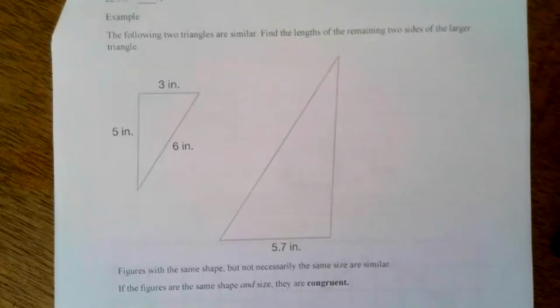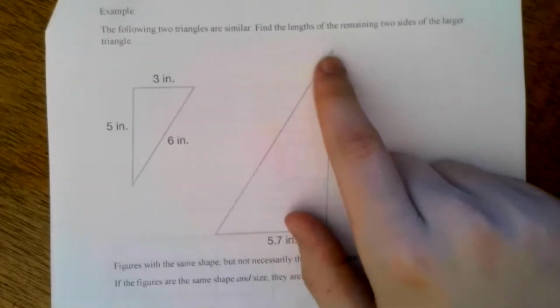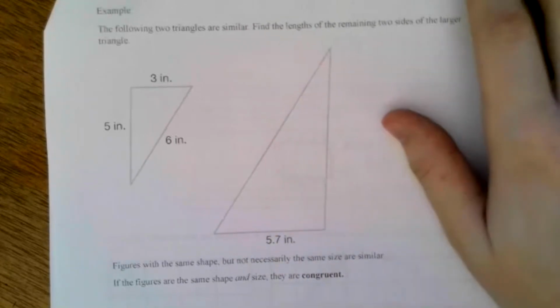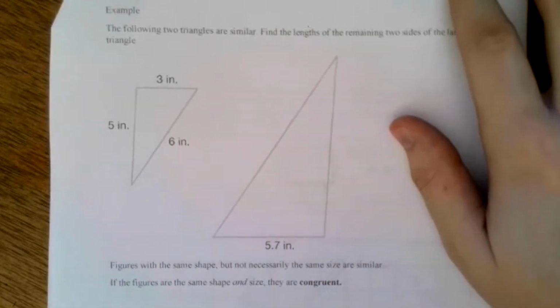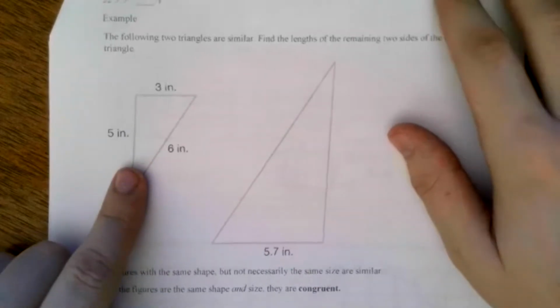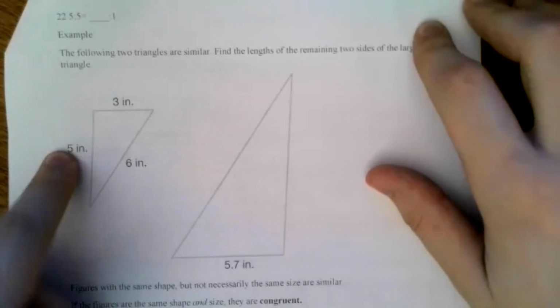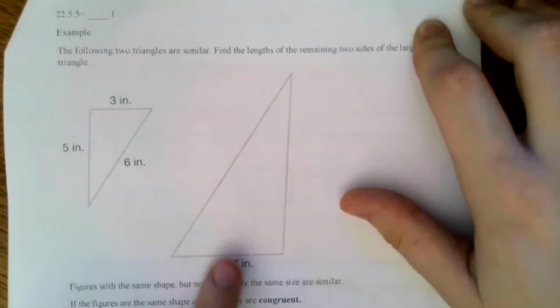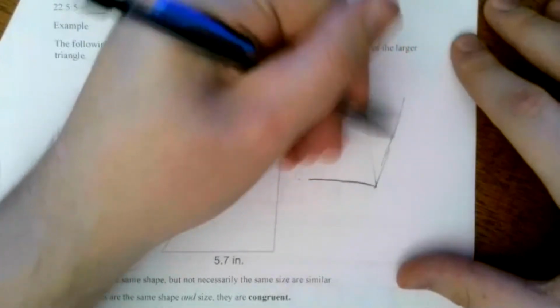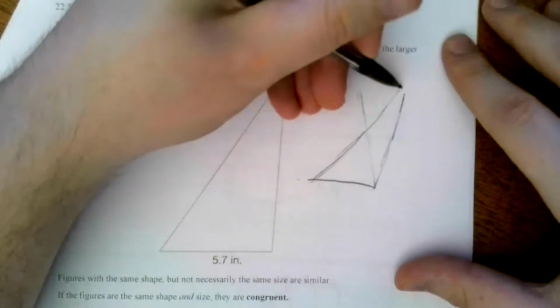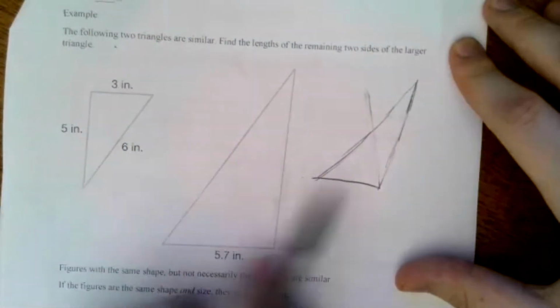So this one says, the following two triangles are similar. So we're given that they're similar. It says find the lengths of the two remaining sides of the larger triangle, right? So let's change this triangle and orient it like this one. I think what I'll have to do is just rotate it by 180 degrees, right? So this bottom should match up with the bottom here. So I'm going to redraw the triangle here. I think it goes back maybe just a little bit, something like that. So I'm just redrawing this triangle over here.